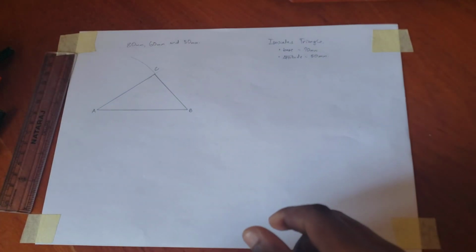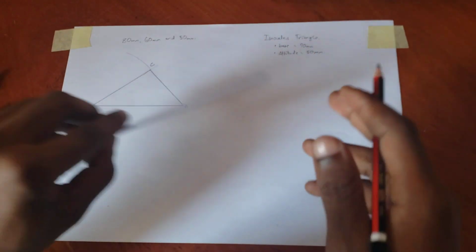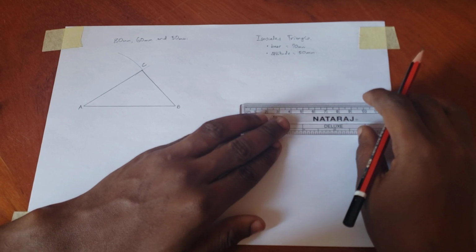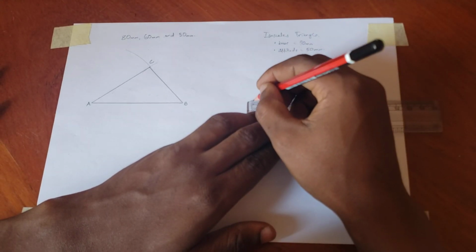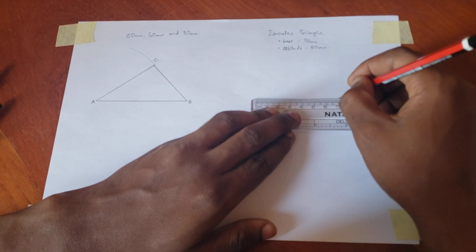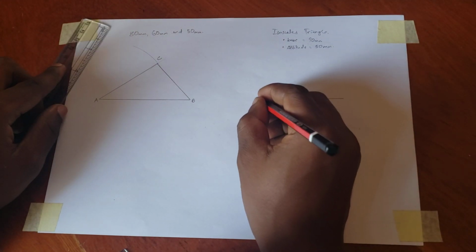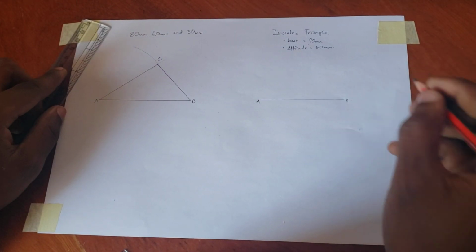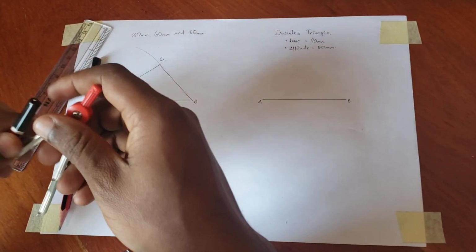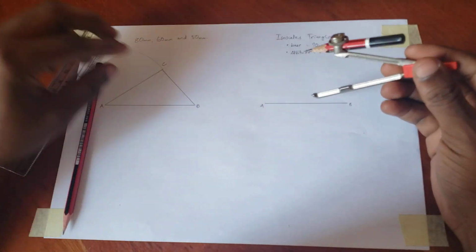Okay, now we may draw the line which is the base. Okay, now we may name this as point A, this as point B. Now we need to bisect this line AB.